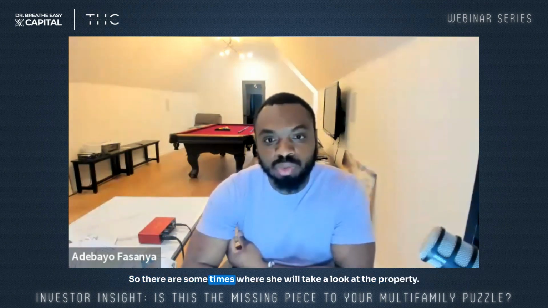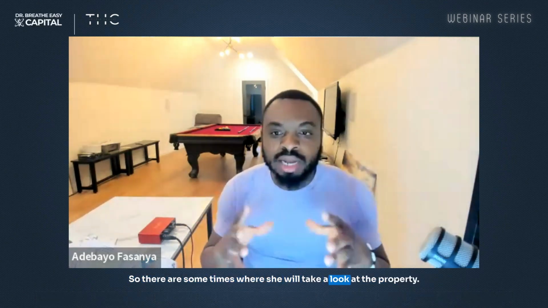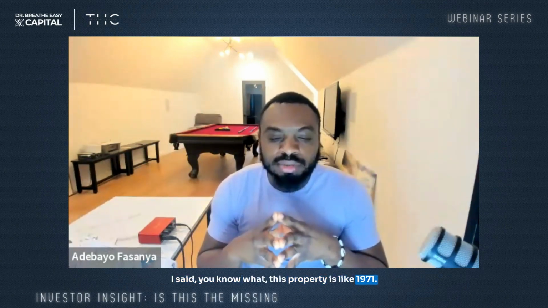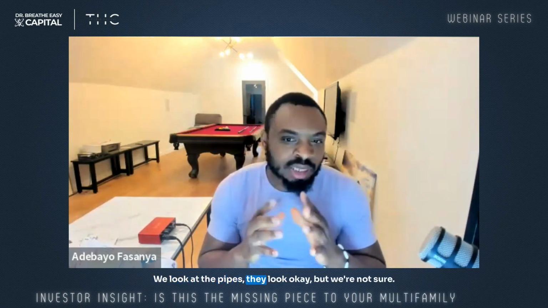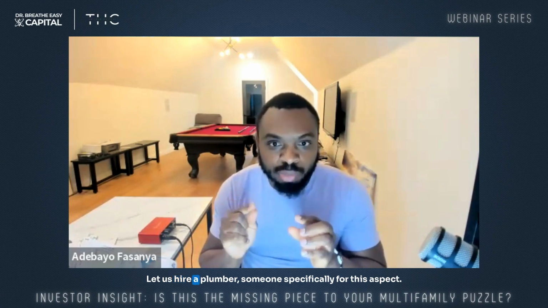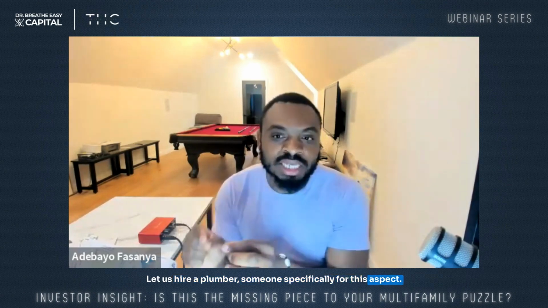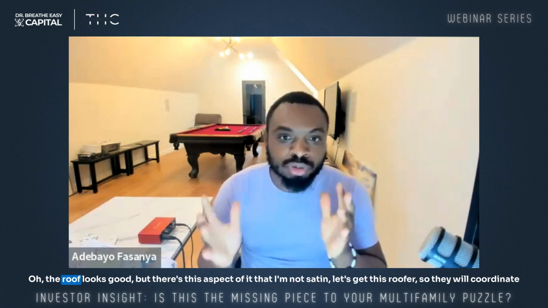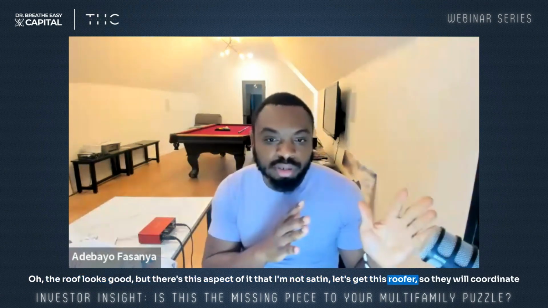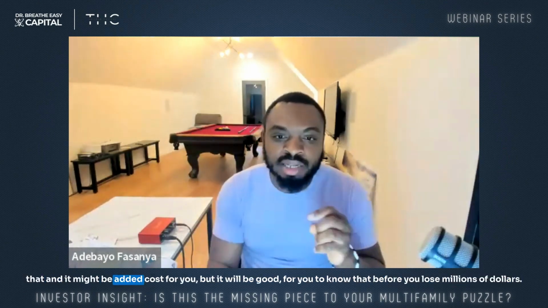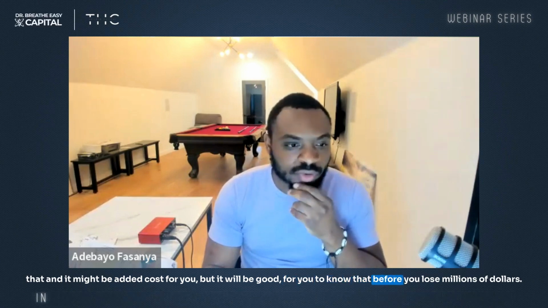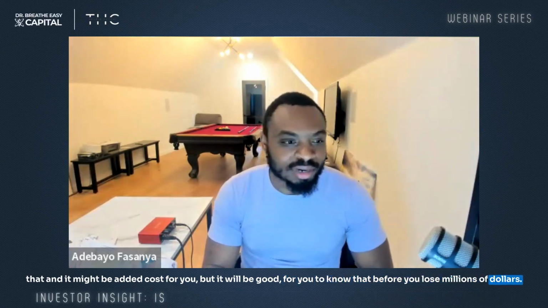So there are sometimes where she will take a look at the property and say, you know what, this property is like 1971. I will look at everything, we look at the pipes, they look okay, but we're not sure. Let us hire a plumber, someone specifically for this aspect. Or, oh, the roof looks good, but there's this aspect of it that I'm not certain about. Let's get this roofer. So they will coordinate that, and it might be added cost for you, but it will be good for you to know that before you lose millions of dollars, right?